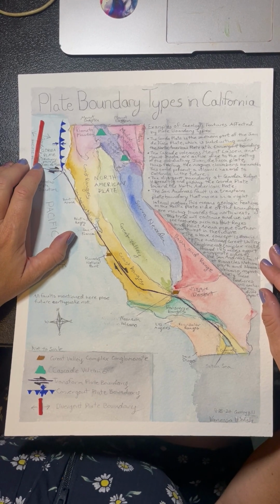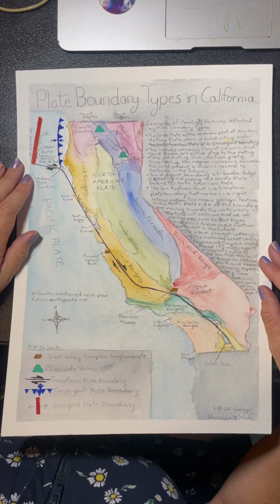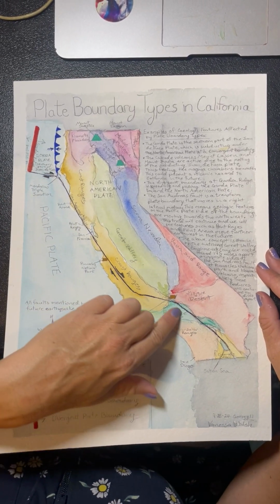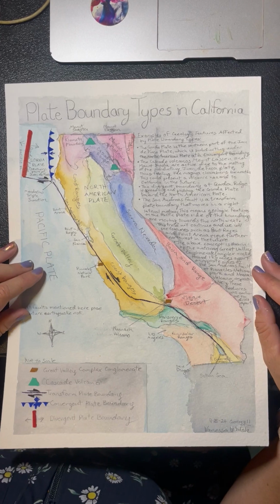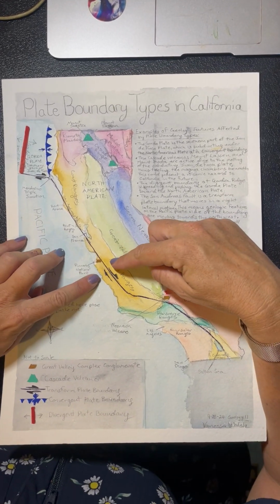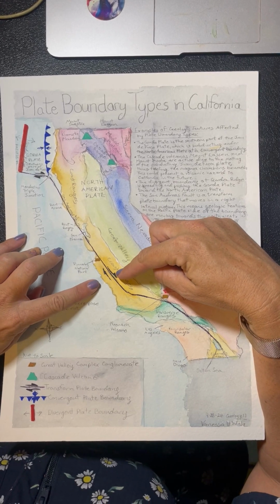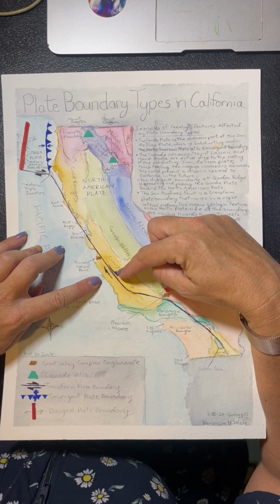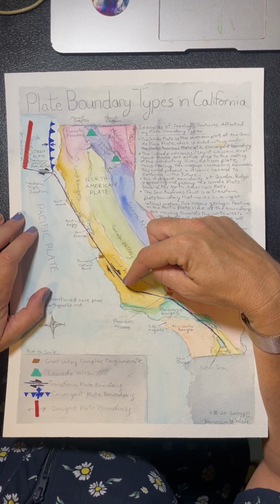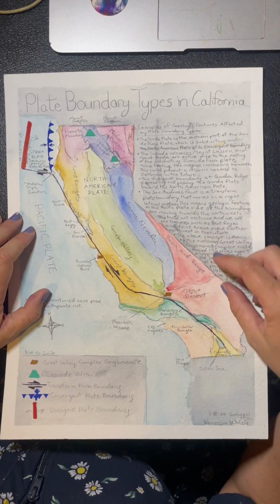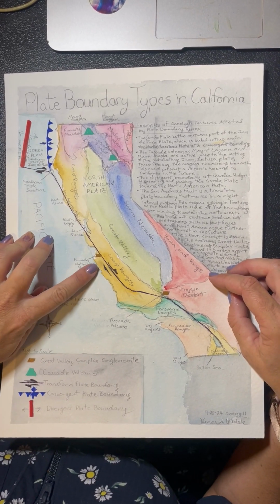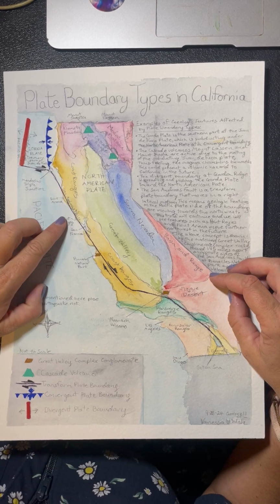Now, our third plate boundary type we're going to talk about is a transform boundary, and that is our San Andreas Fault going all the way down here. So the Pacific Plate and the North American Plate are moving in a right lateral motion to each other. And that means on either side of the fault you're standing on, it would appear to be moving right. Now that means everything west of the plate boundary is moving in a northwesterly direction.